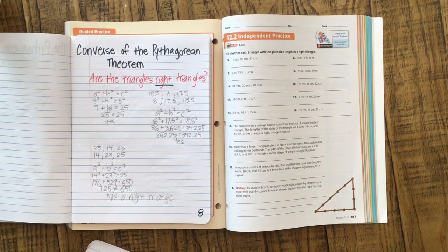So for the Common Core, your answer is simply yes or no. If they're asking you to explain, you're explaining that if you use the converse of the Pythagorean theorem, it does not make a right triangle.